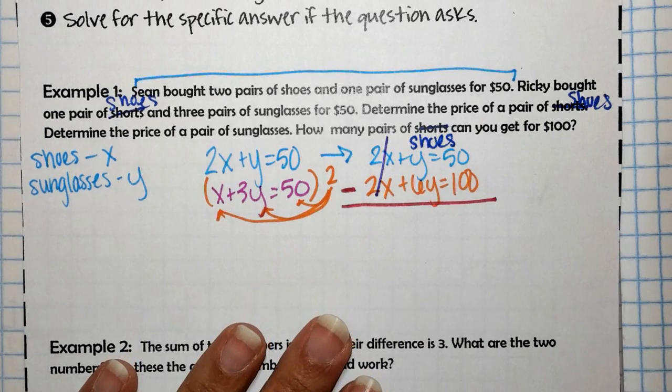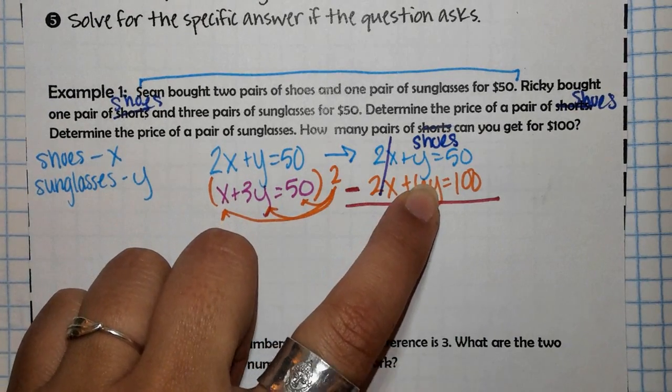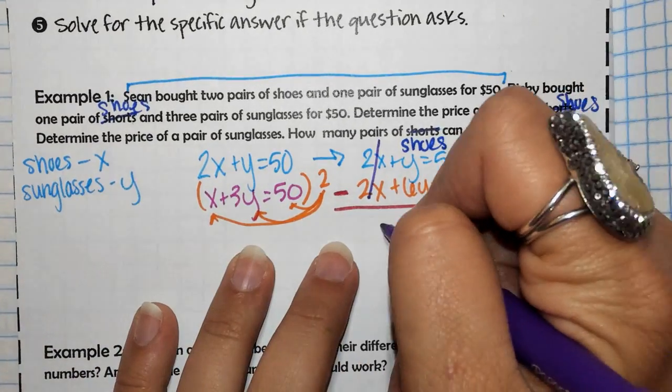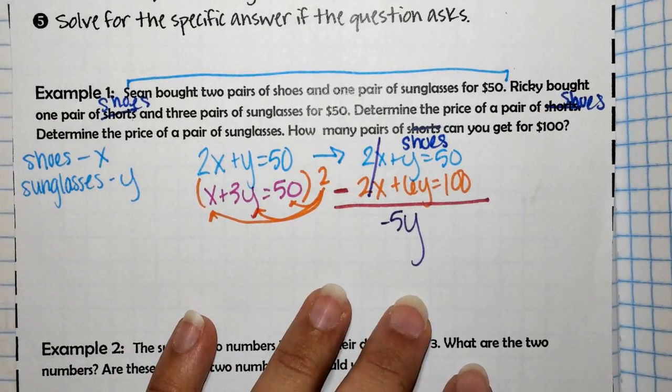Leave the 6y alone. 1 minus 6 is negative 5. You subtract. 1 minus 6, you don't know what that is?